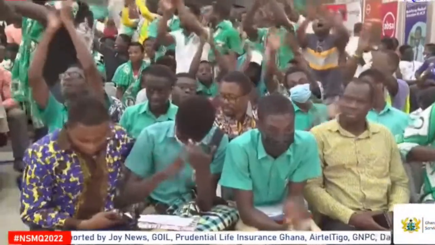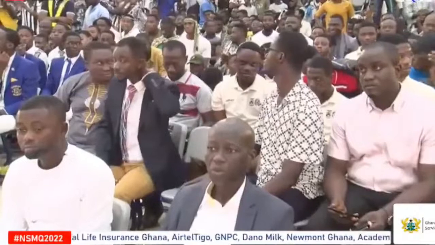At the end of the fourth round, St. Augustine's College has 22 points. Opoku Ware School has 30 points. Adisadel College has 39 points.